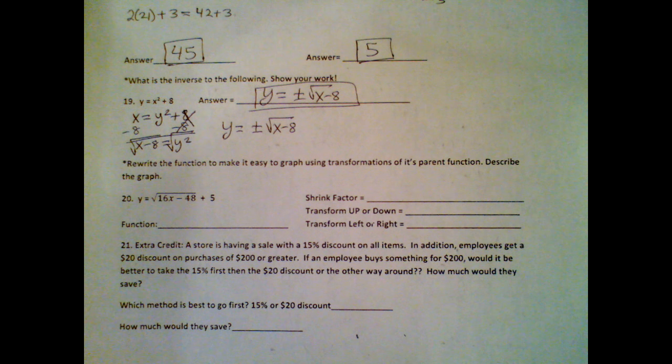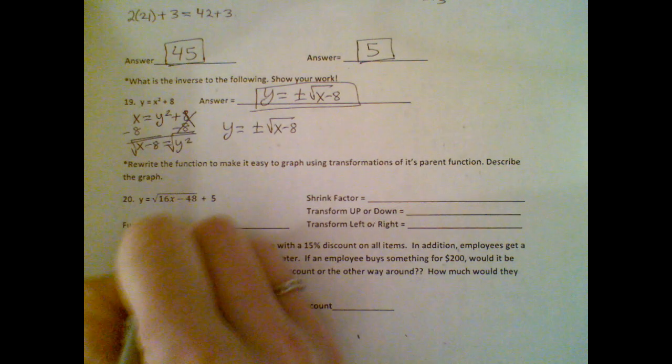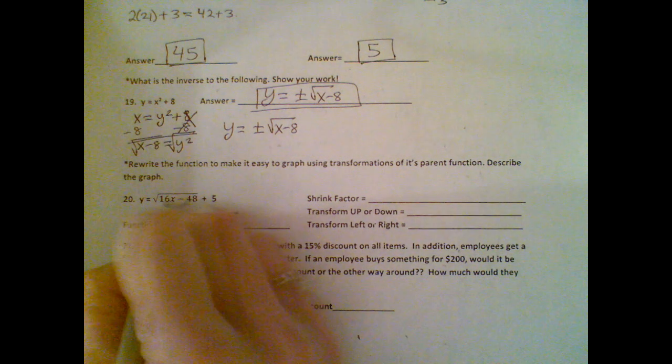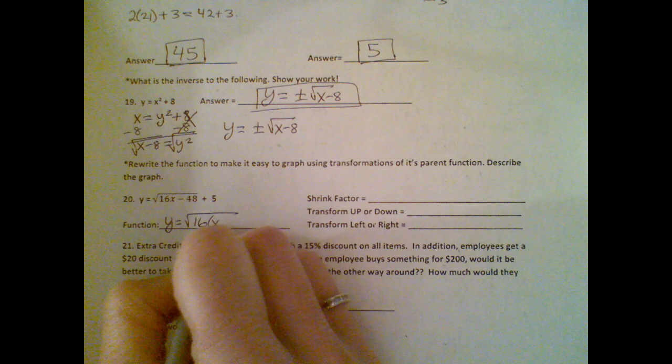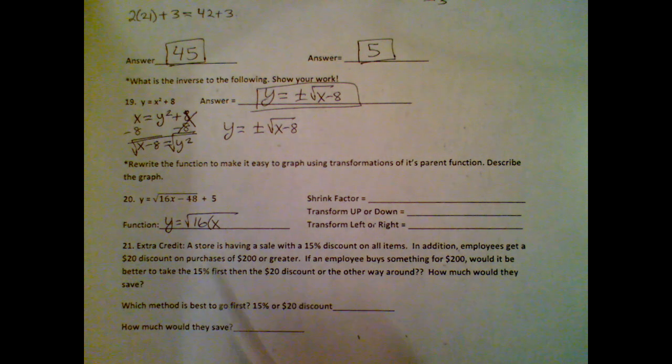The next problem, we want to go ahead and put it in our form that we can use our transformations. So notice right now it is not. So we want to get it in that form. So we're going to factor out to start off with a 16, because a 16 goes into both of those terms. And when we do that, 48 divided by 16 is 3.